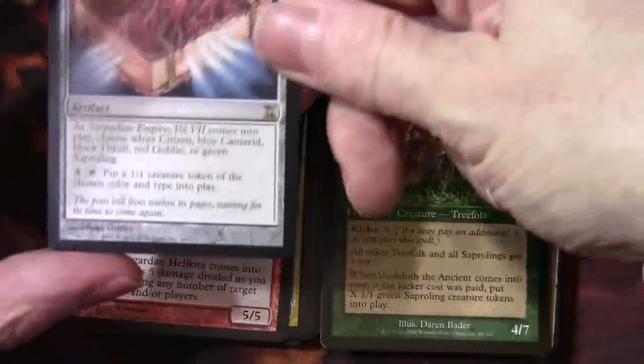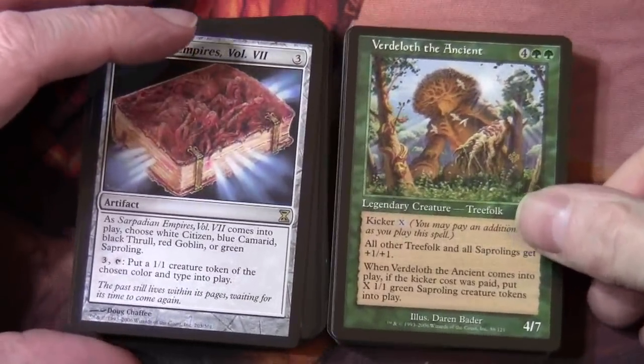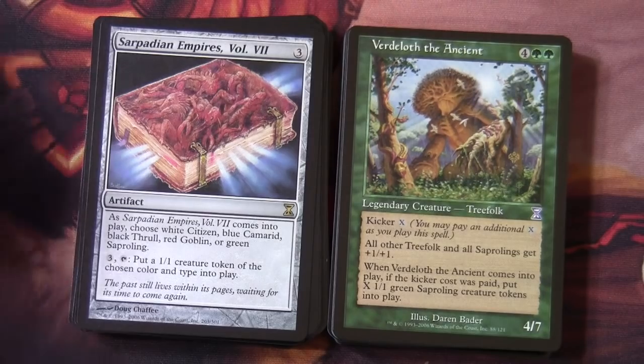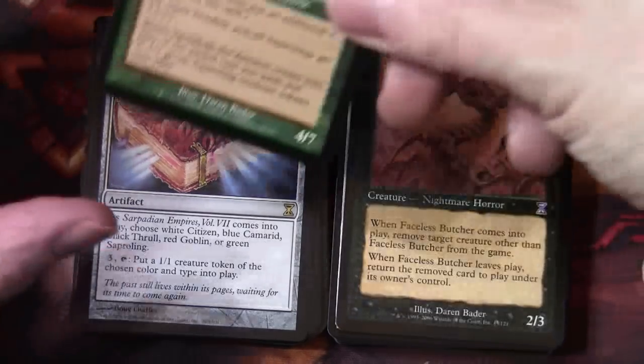And our time shifted card, and you can see, yep, it indeed has the old style border, is Verdeloth the Ancient, 4 and 2 green for a 4/7 legendary creature treefolk with kicker X. You may pay an additional X to play this spell. All other treefolk and saplings get +1/+1. When Verdeloth the Ancient comes into play, if the kicker cost was paid, put X 1/1 green sapling creature tokens into play. So we've got a couple of legends in here.